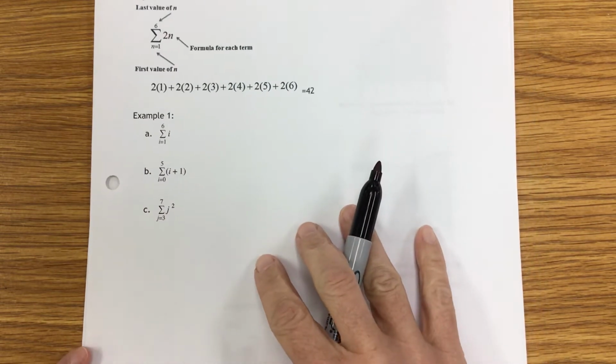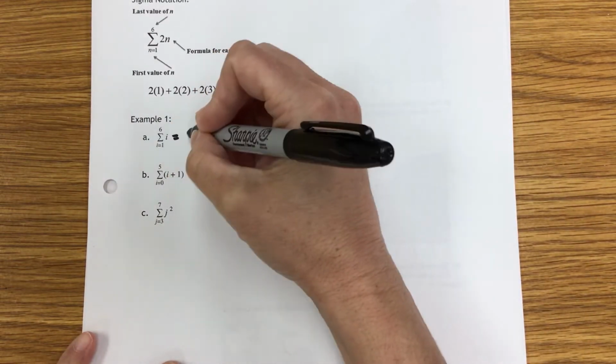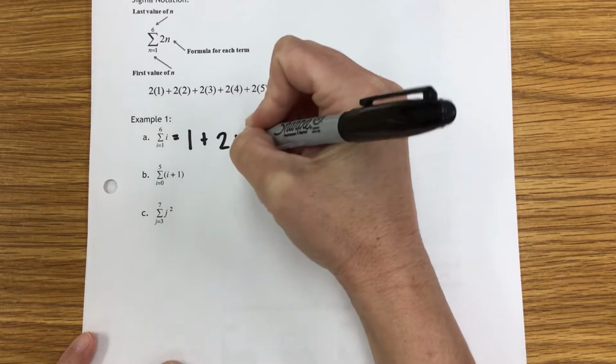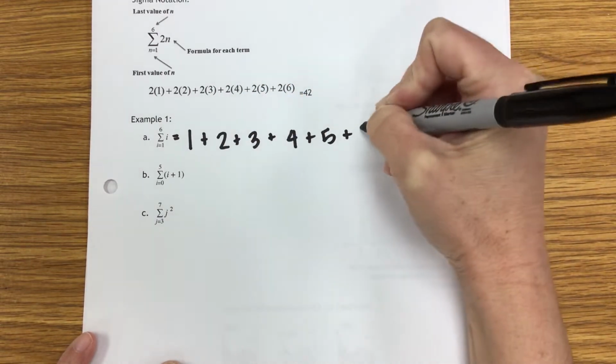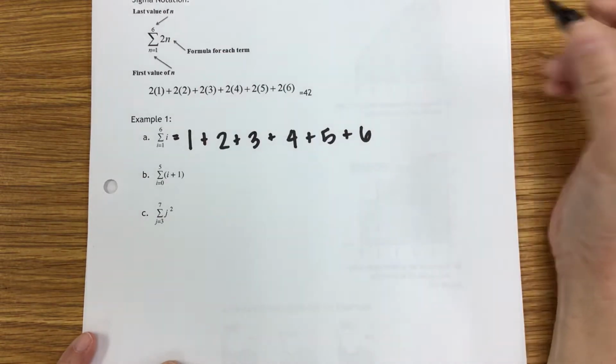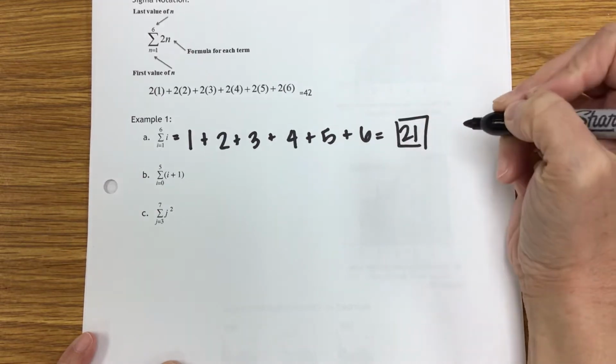So I put 3 examples here for us to try. The formula here is just i. So I'll plug in 1, that's just 1, plug in 2, plug in 3. And again, you just plug in all the numbers, increasing by 1 each time until you plug in that top number and then you're done. Add up those numbers and you get 21.